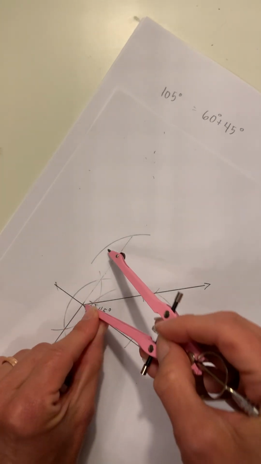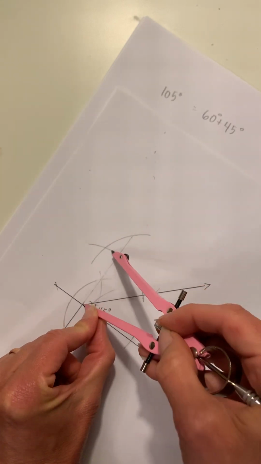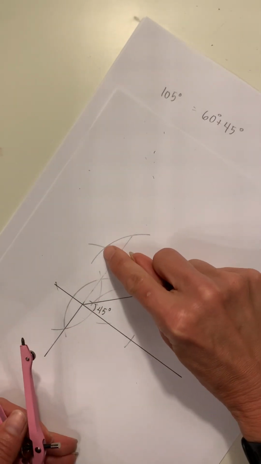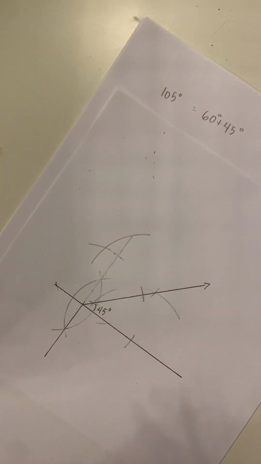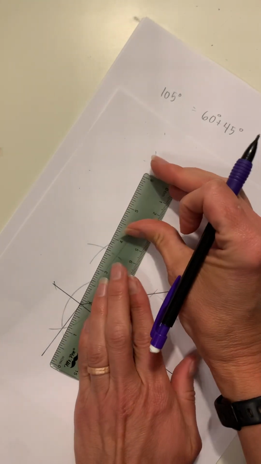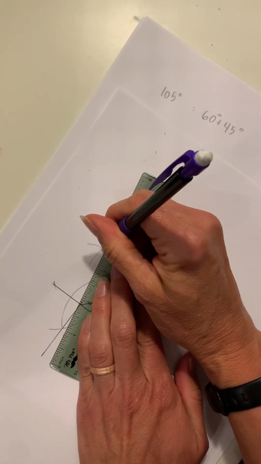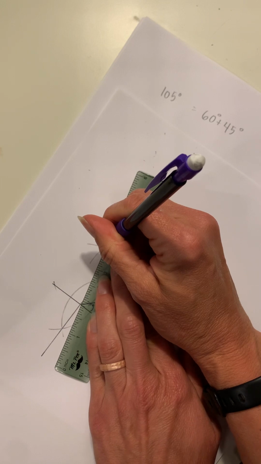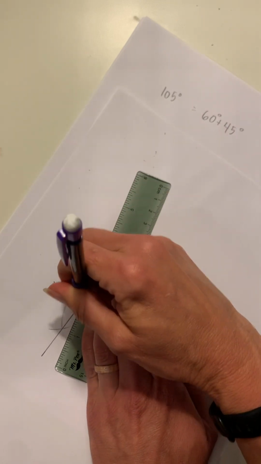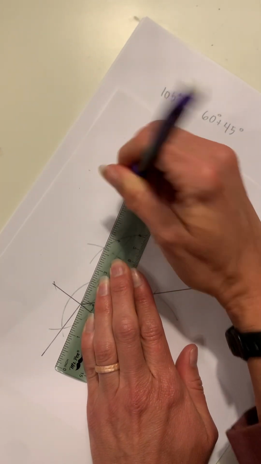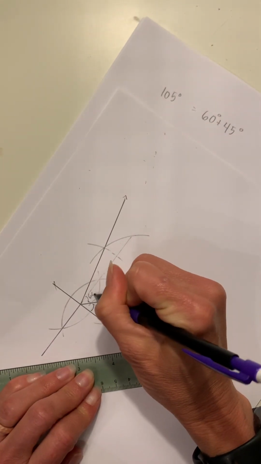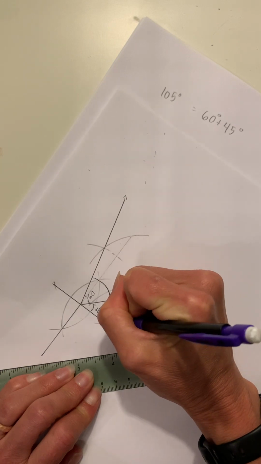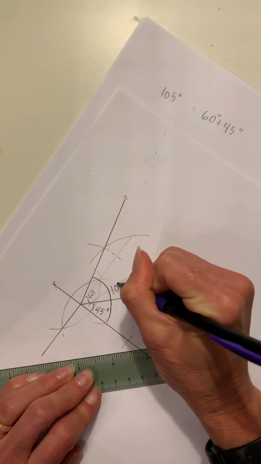And then this leg is also that length. So if I draw a line from there to there to there, I would have created an equilateral triangle. I don't need to create a whole triangle, I just need a 60-degree angle. So I'm going from that point. So that is 60. So this big angle is 105.